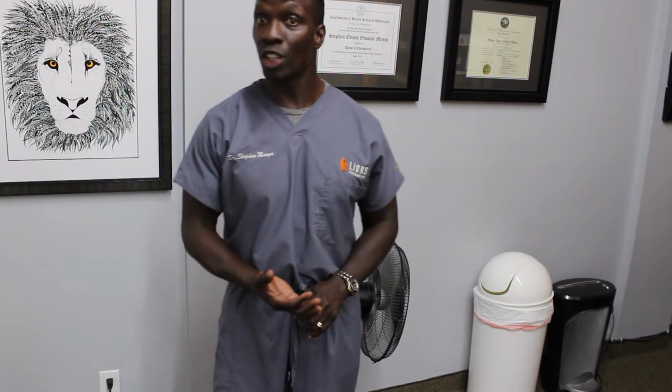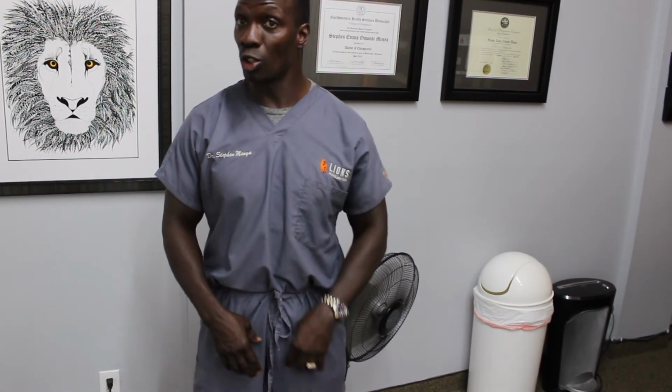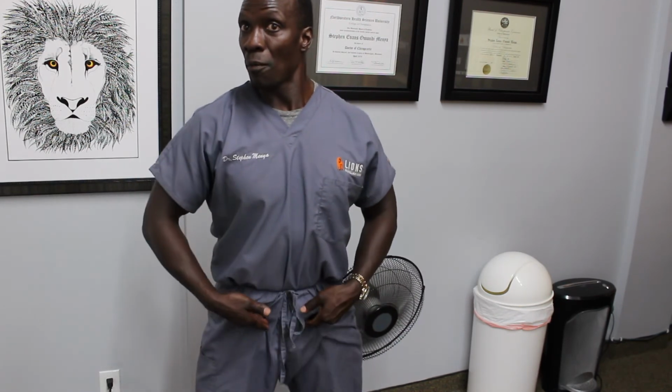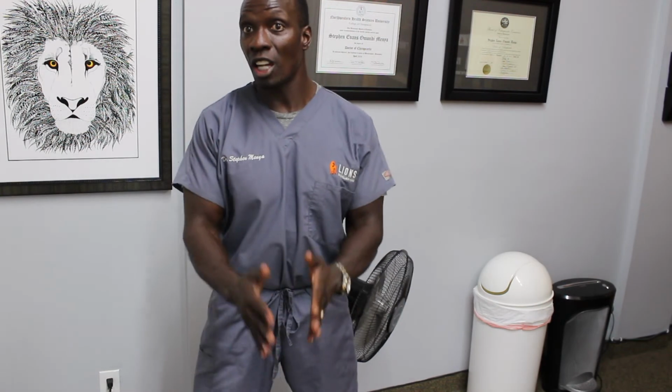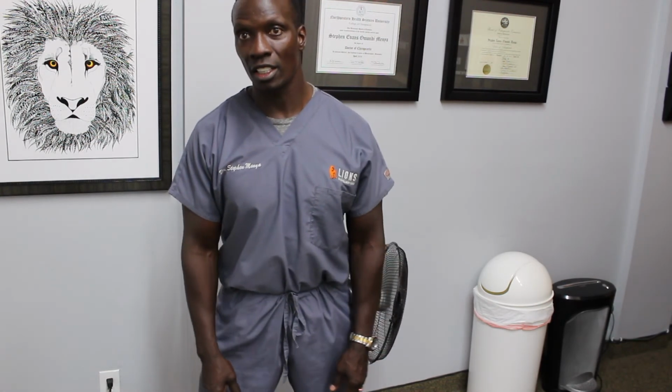So the Chinese, they call it the zygon squats, are good because you're pointing your toes out and you're working your glutes. Adductor machines are really good for your flexor exercises.